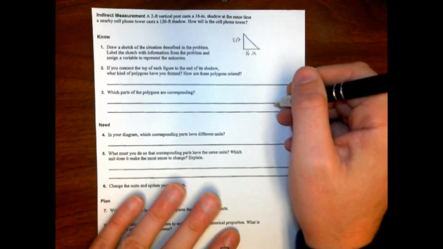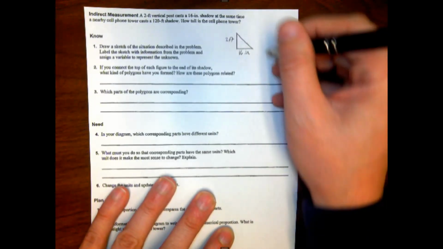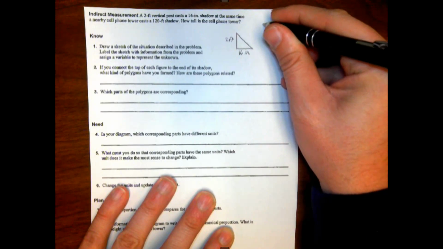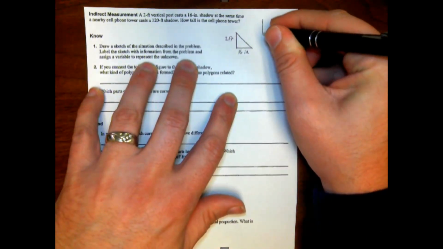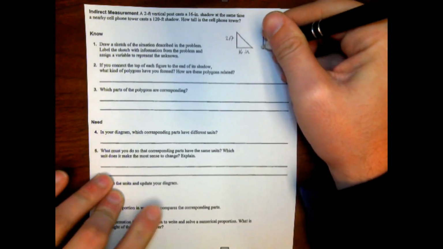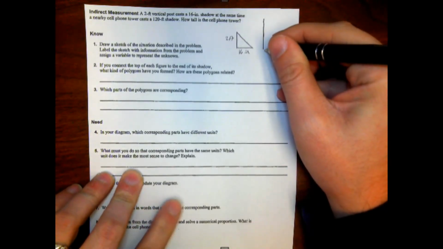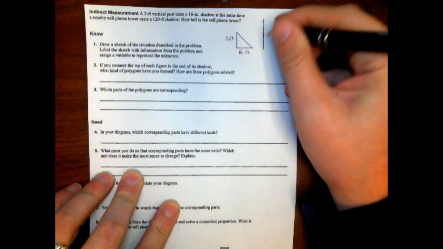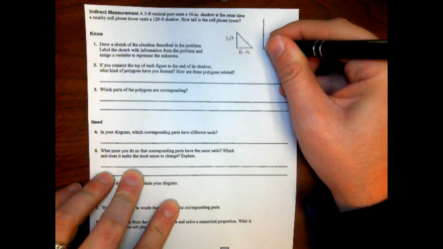At the same time, there is a post that we don't know how tall it is. It's X feet tall. So we don't know how tall this is, but it's definitely not going to be to scale. So we won't worry about making sure that these are proportional the way they should be, because this is just a sketch for our reference.